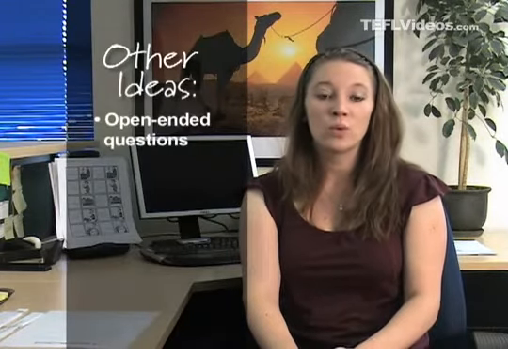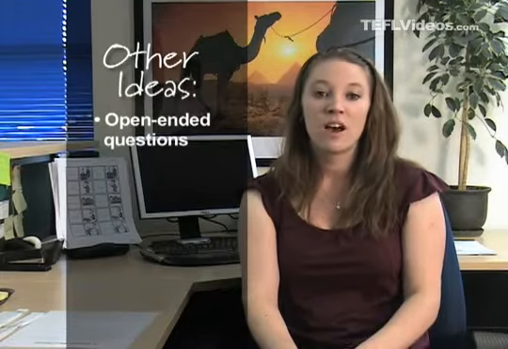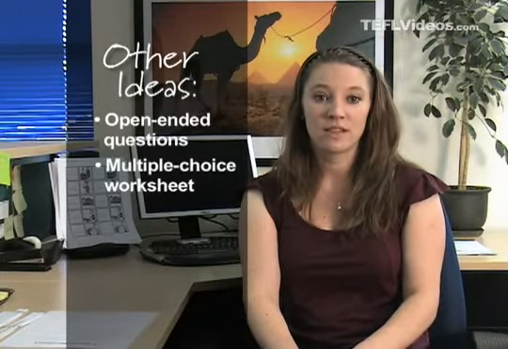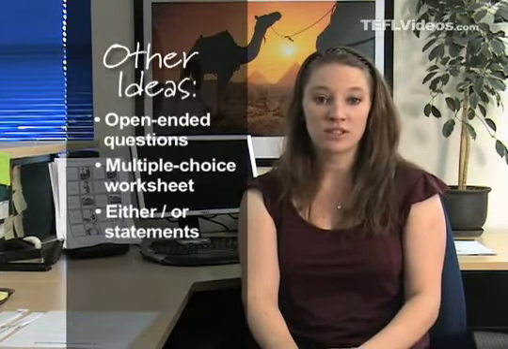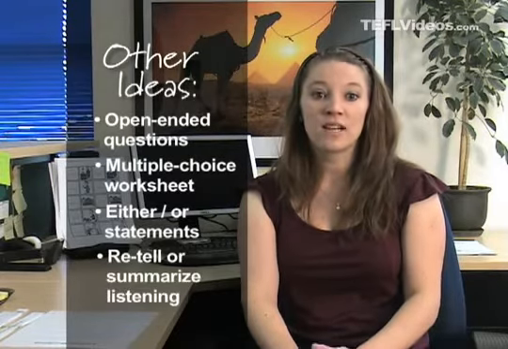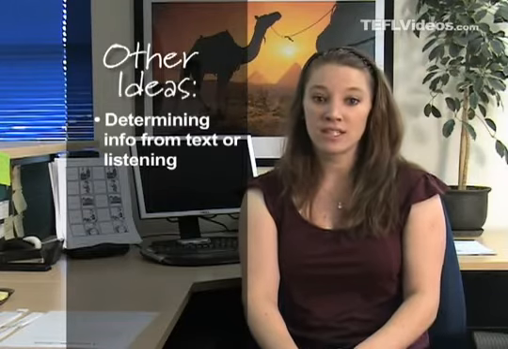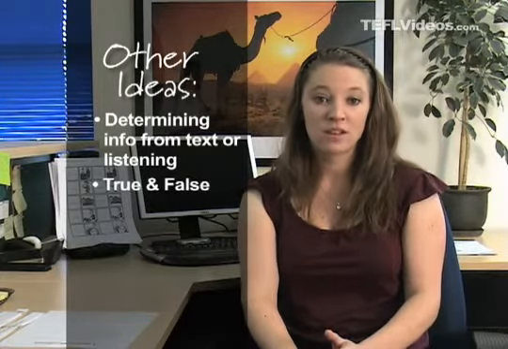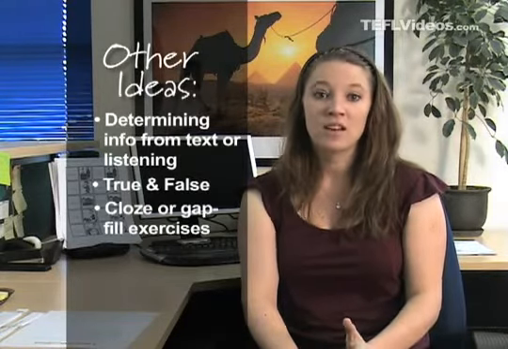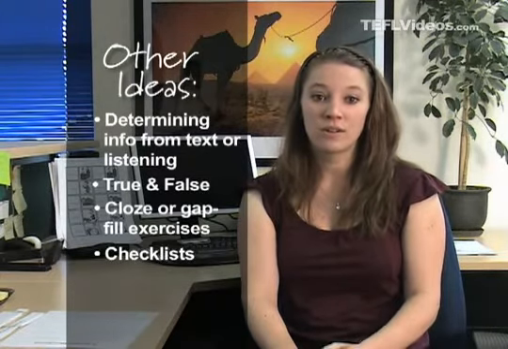Open-ended questions like who, where, what, etc. A multiple choice worksheet. Either-or statements or questions. Retell or summarize the listening. Determining what info is found in the text or listening. True-false statements. Cloze or gap-filled texts. Check off items on a list that are heard.